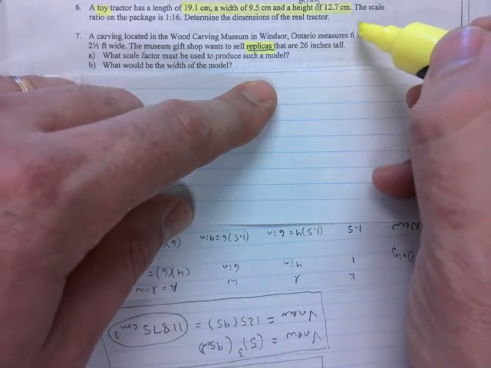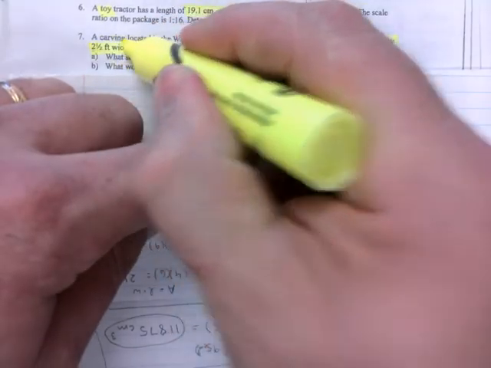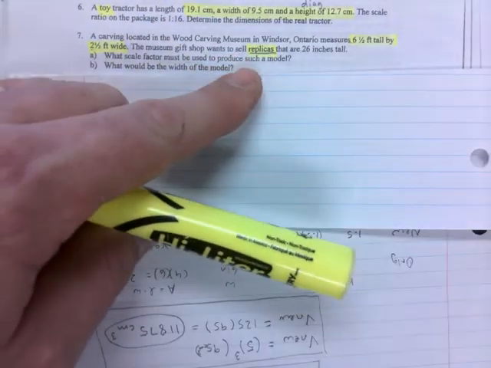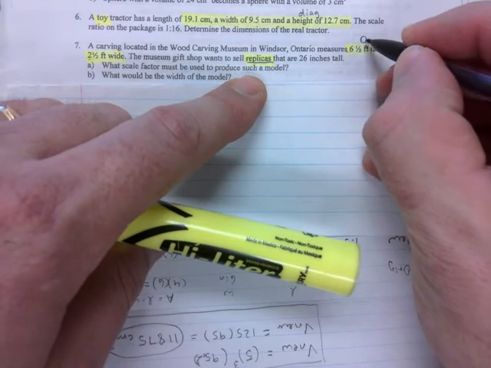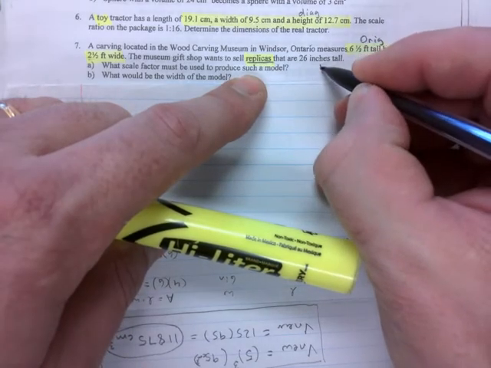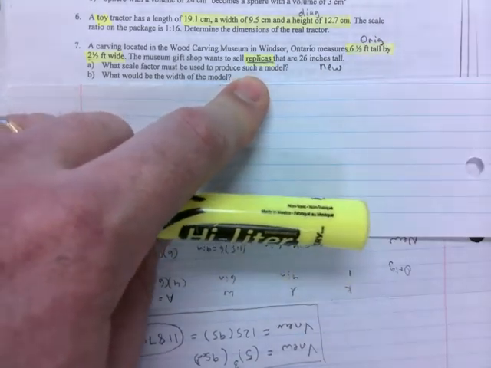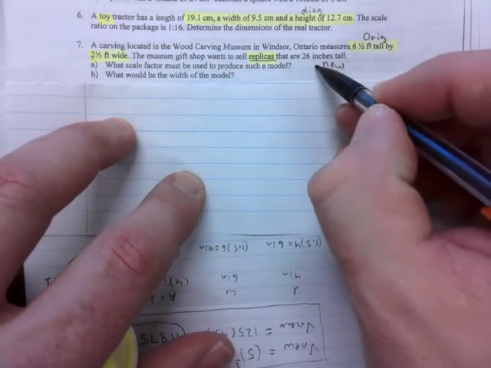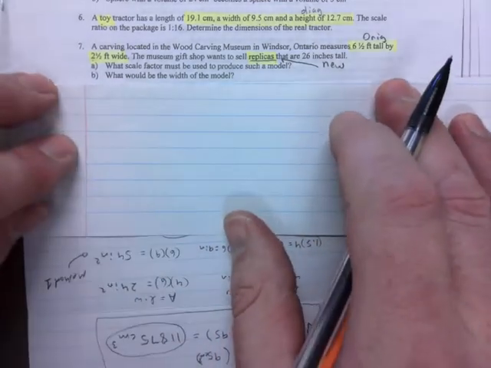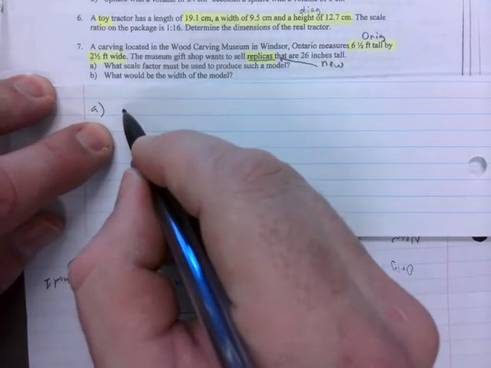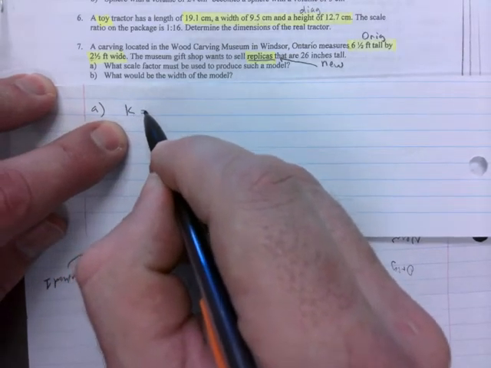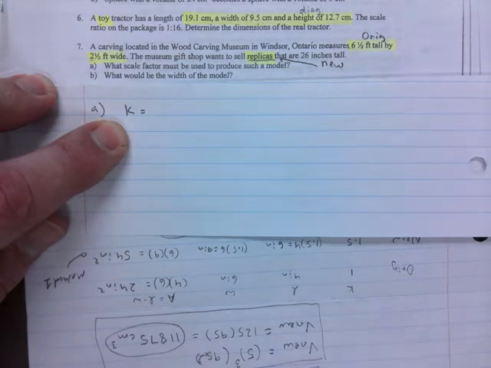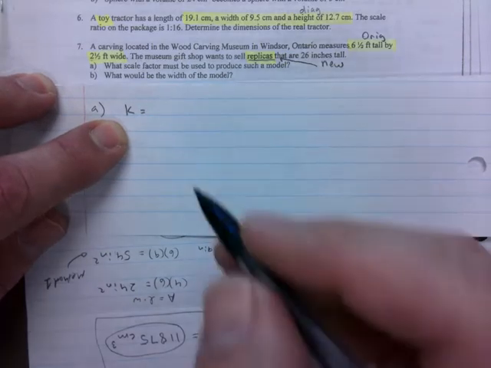And so the actual, right, carving. So I'm going to use original, and you want to make replicas, so we're going to make a new of the original. Okay. So I'm going to put an arrow there to that. And so for A, how would I need to find a scale factor, and we're having the height and the width, right, or the how tall and how wide.